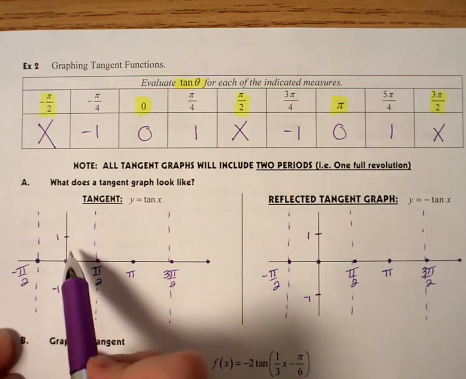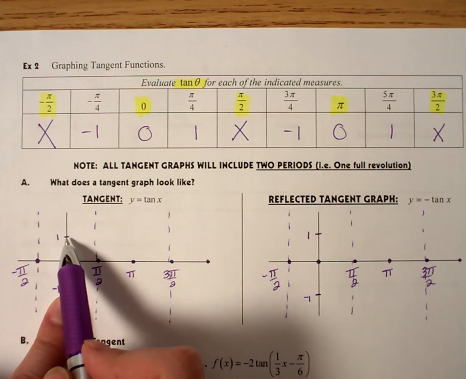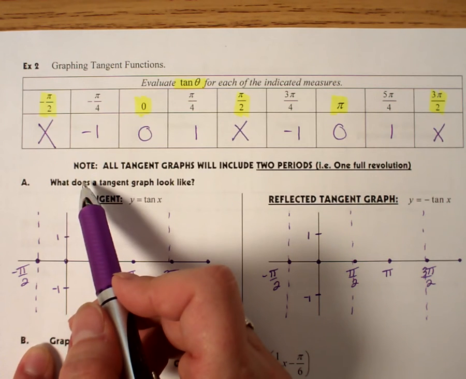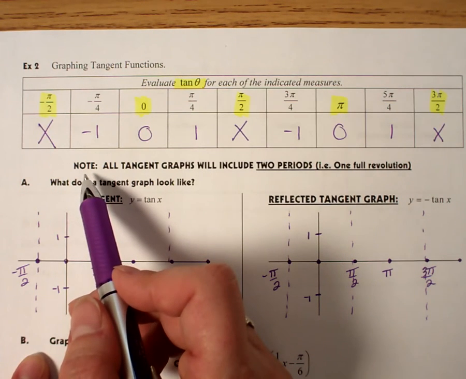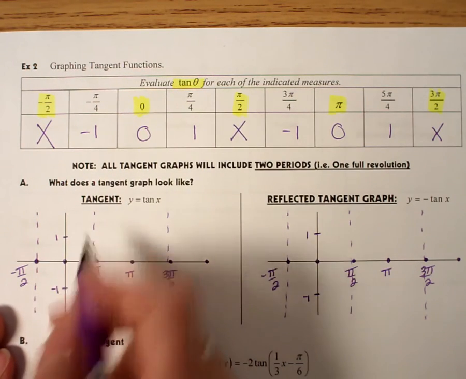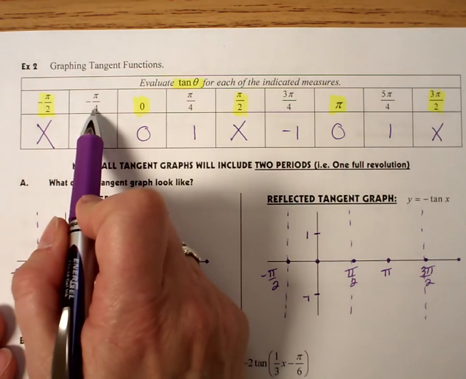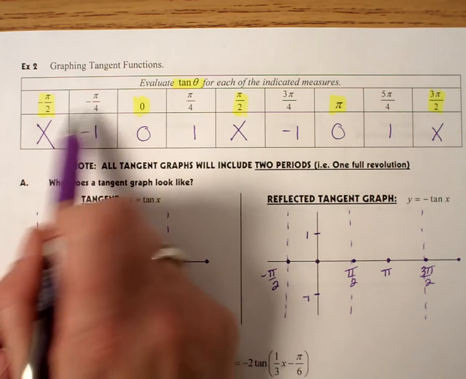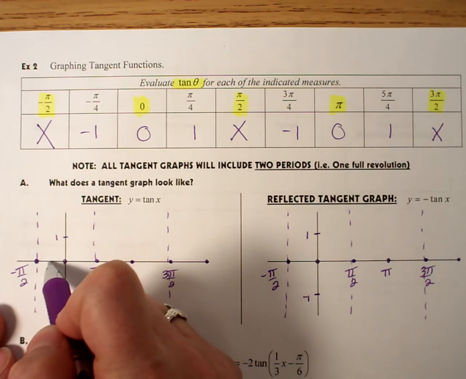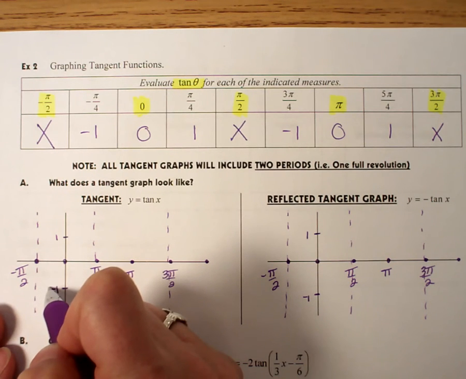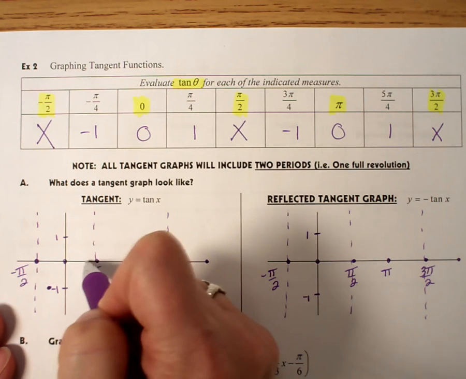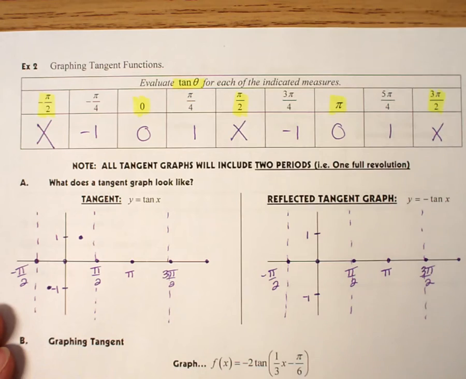Now, these values of -1 and 1, although my tangent graph is going to go to positive infinity and negative infinity, it's going to go in each direction here. These numbers I can use to put on my y-axis, and what I understand is that -π/4 is halfway between -π/2 and 0. So I can just estimate here about halfway between, and I'm going to put a point at -1. Again, halfway between these two, I'm going to put a point at +1.